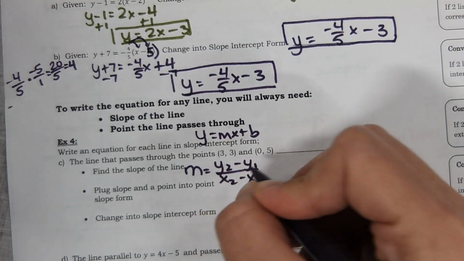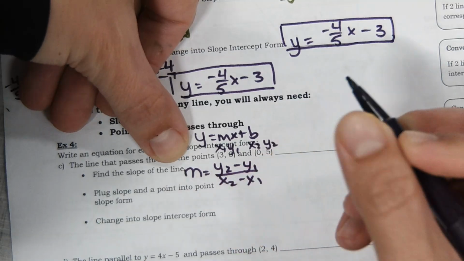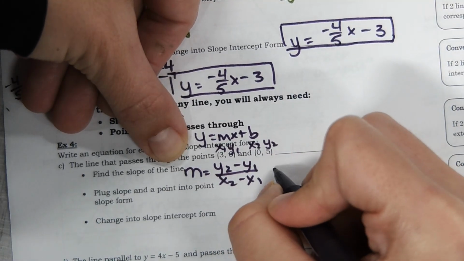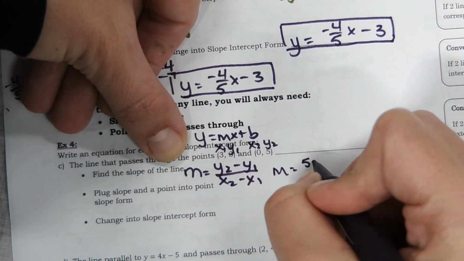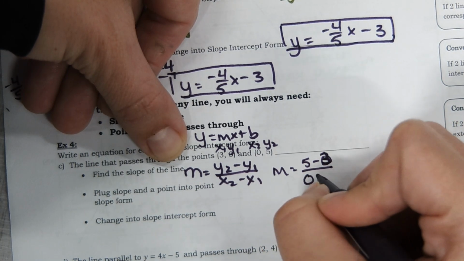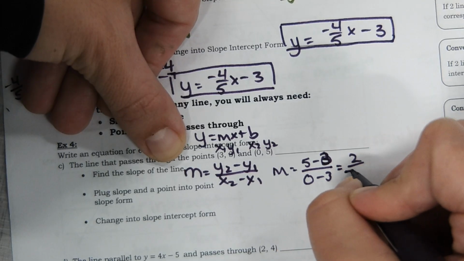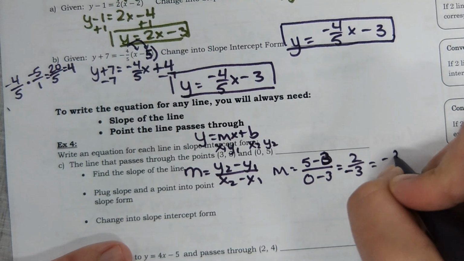Okay, so we have this equation. We can label our points x1, y1, x2, y2, and then just put it into the equation. 5 minus 3 over 0 minus 3. 5 minus 3 is 2. 0 minus 3, negative 3. So we get negative 2/3 for the slope.